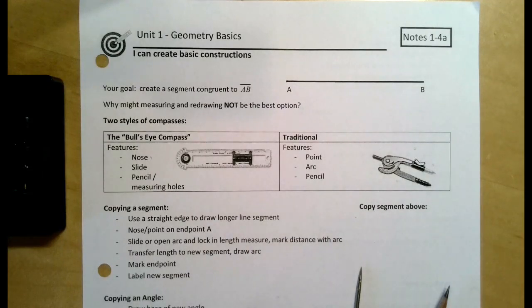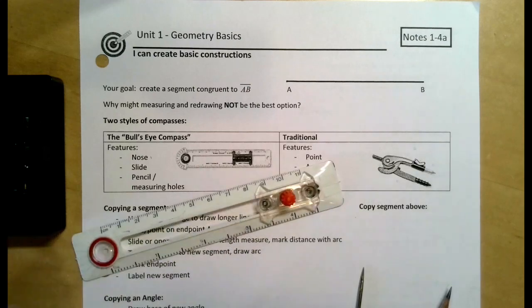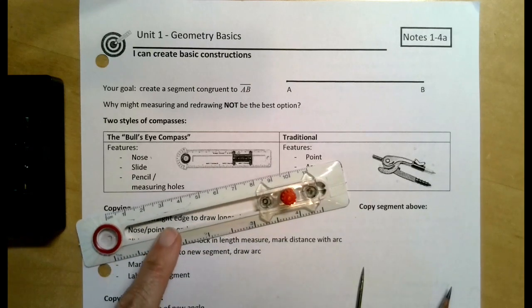Hey everybody, our next lesson is going to be on constructions, and we're going to use two different kinds of compasses. First one is called a bullseye compass. Bullseye compass is pretty cool.